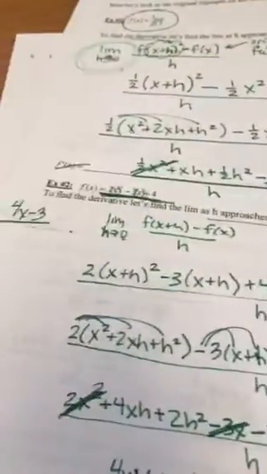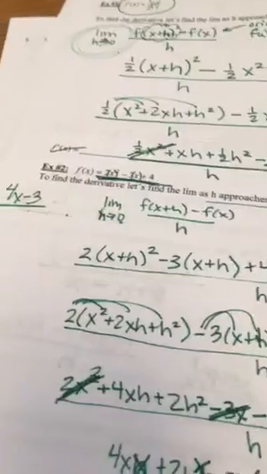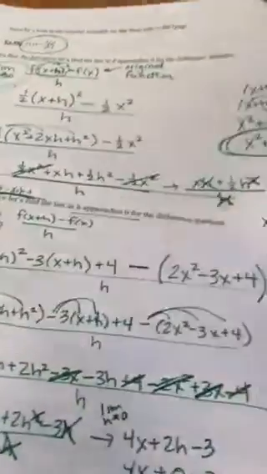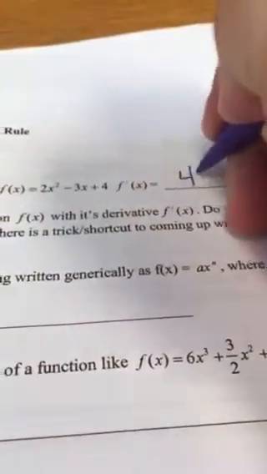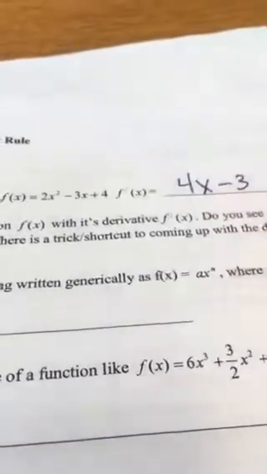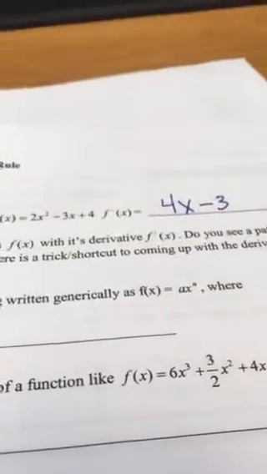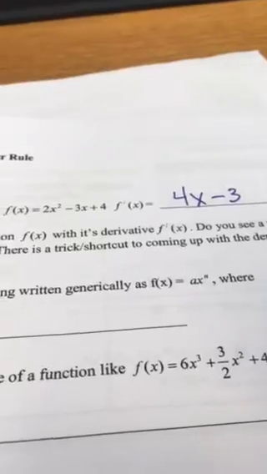So yesterday, before we started an example, I told you it was going to be 4x minus 3, and we went through the whole derivative format of how you do a derivative, which means the slope of a function. I told you before we started that this was automatically going to be 4x minus 3, and you asked, is there a shortcut? Yes, so today is going to be the shortcut.